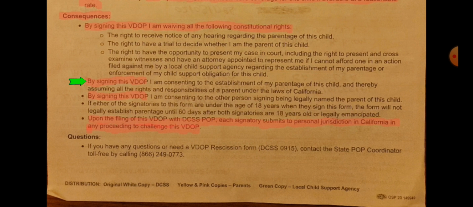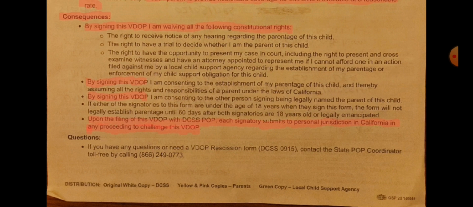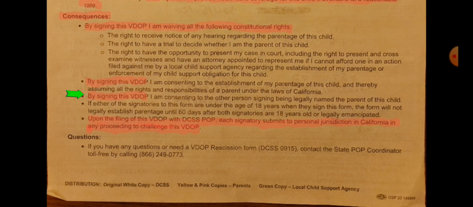It states, the second bullet point, again highlighted in red, by signing this VDOP, I am consenting to the establishment of my parentage of this child, and thereby assume all the rights and responsibilities of a parent under the laws of California. Okay, guys, let's go to the third bullet point. It states what? By signing this VDOP, again it's highlighted in red, I am consenting to the other parent being legally named the parent of this child.